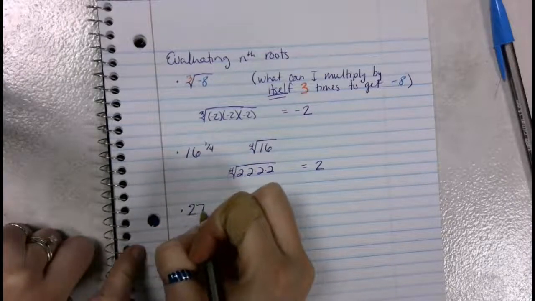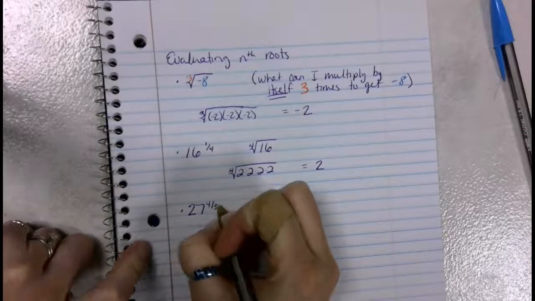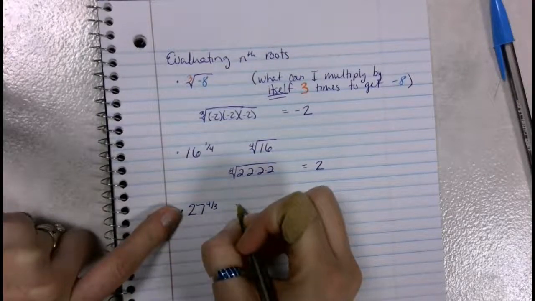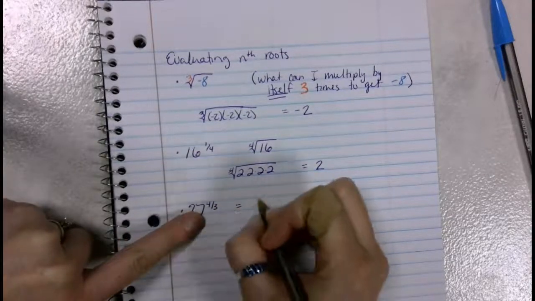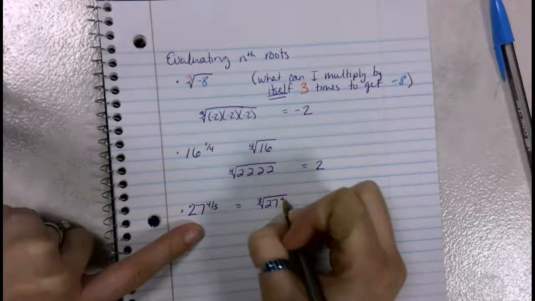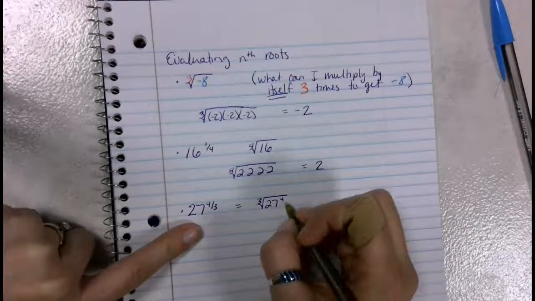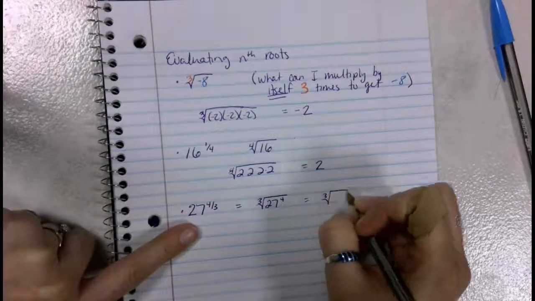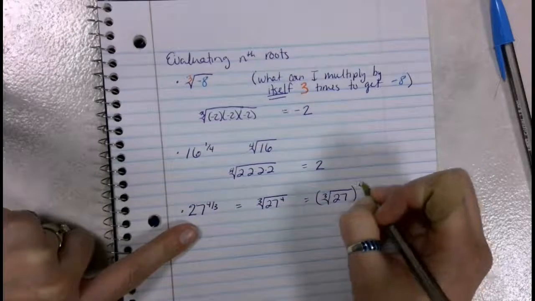I've got 27 to the 4/3. Let's rewrite that in radical form. The denominator becomes the root of 27 to the 4th. This can also be the cube root of 27, then raised to the 4th.